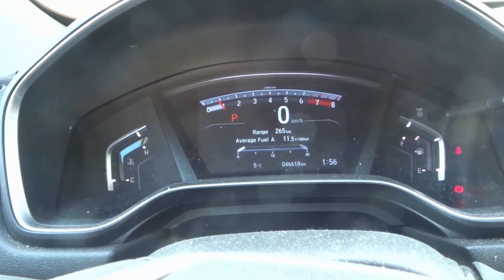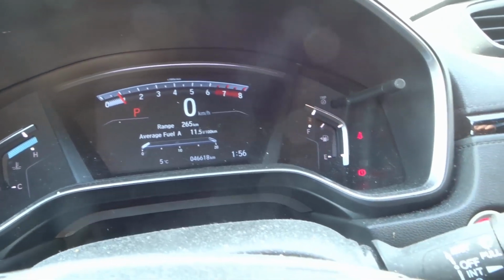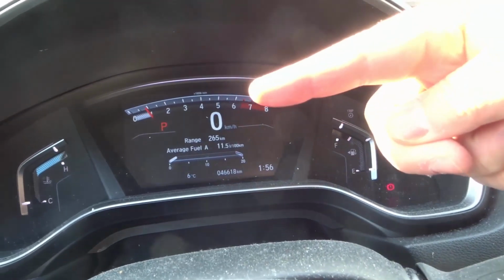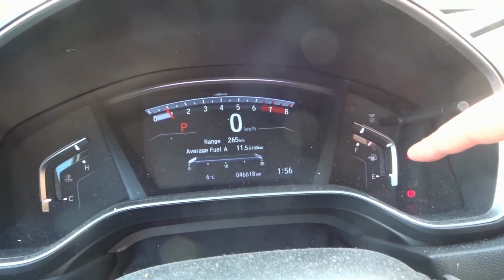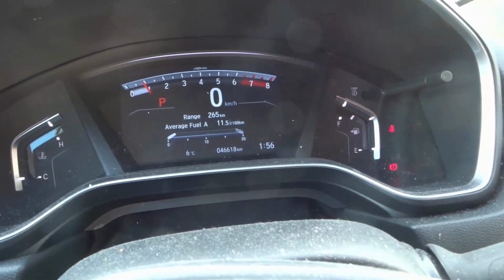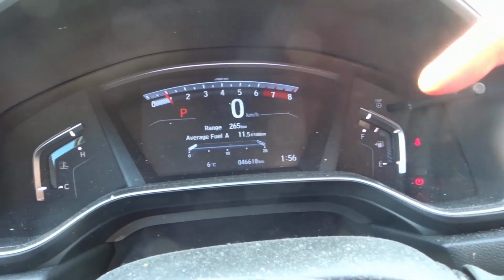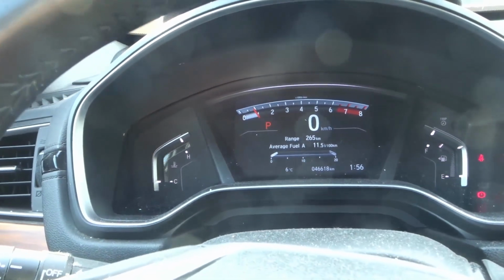In addition, there are going to be some other lights. So right here you can see I have a seatbelt light. I'm not wearing my seatbelt because I'm not going anywhere. I'm not moving at all. If I was moving, I would be wearing my seatbelt. Right here we have the parking brake, so I can turn that parking brake off, turn it back on, as you can see. And there are additional lights.